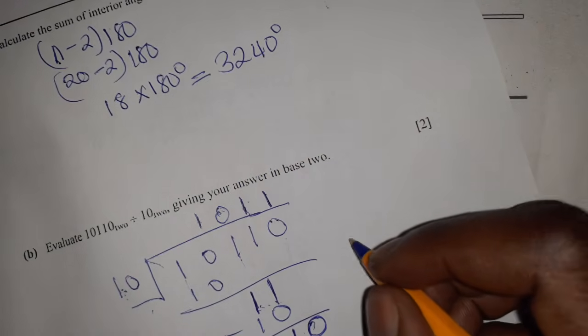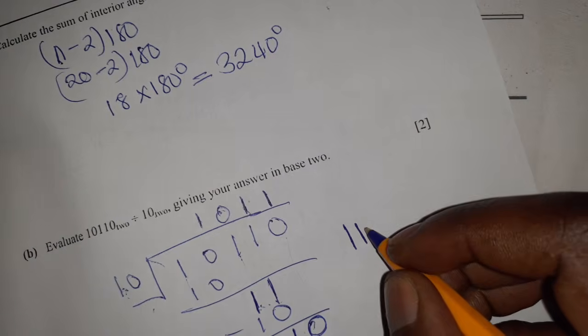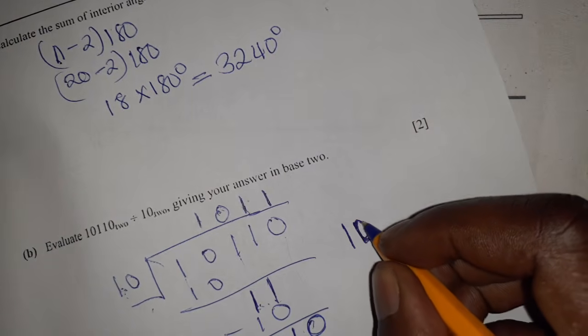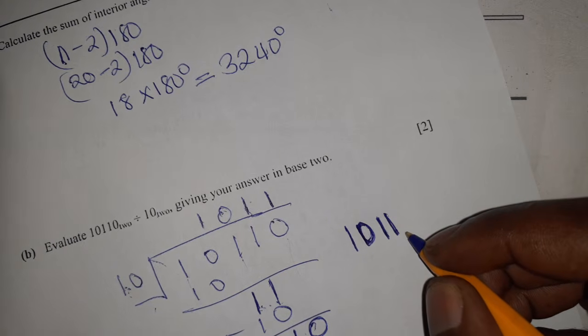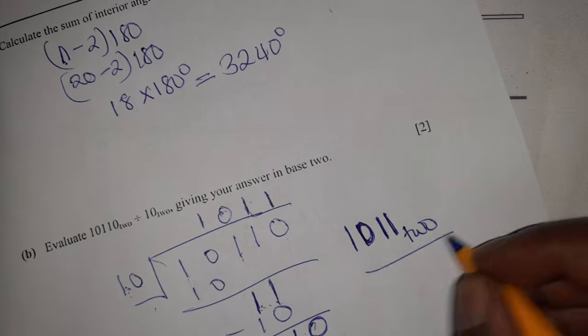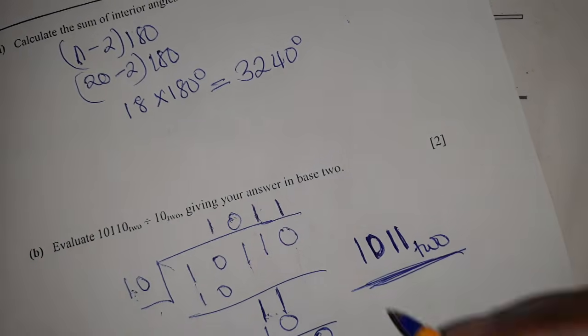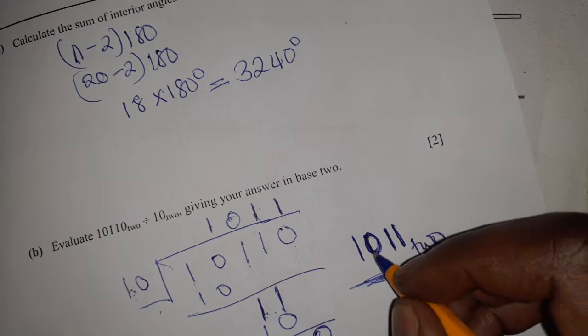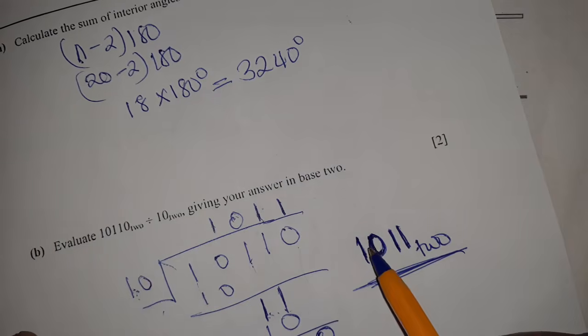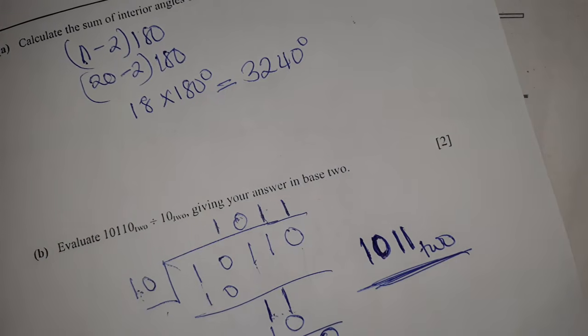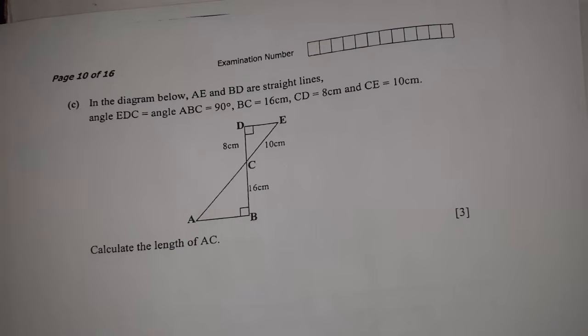So our answer is 1, 0, 1, 1. That is our answer.